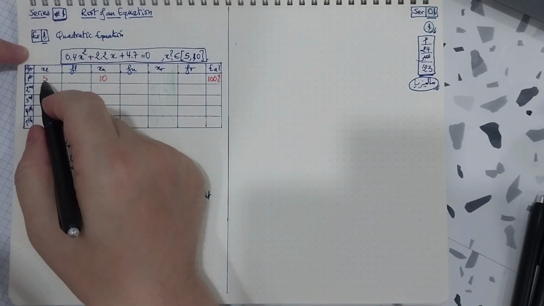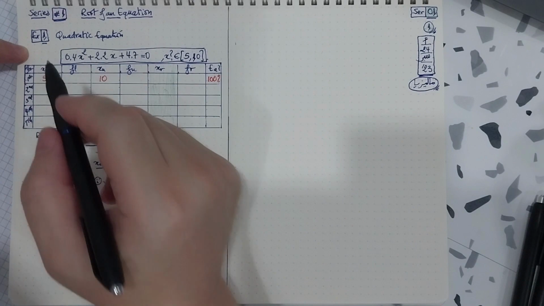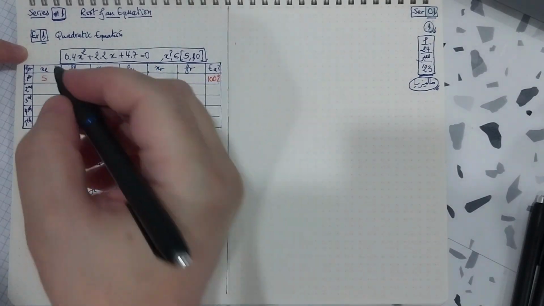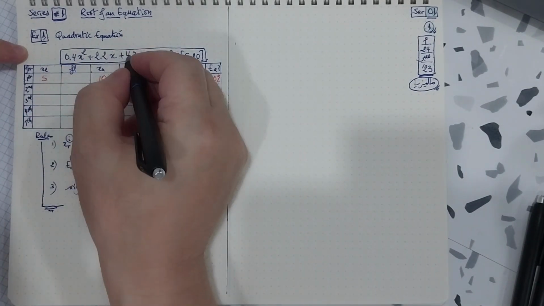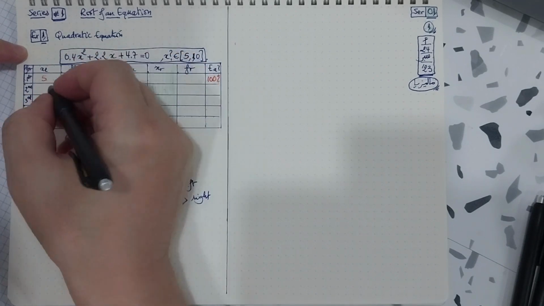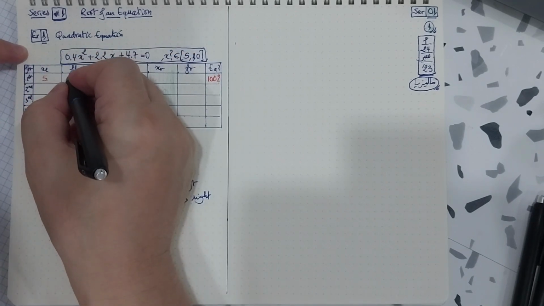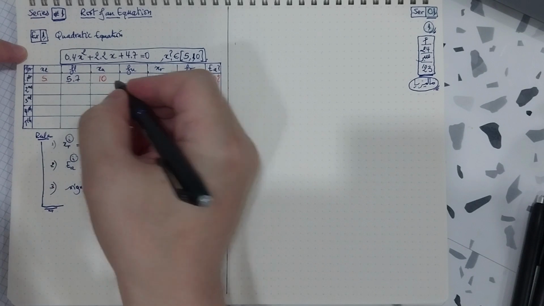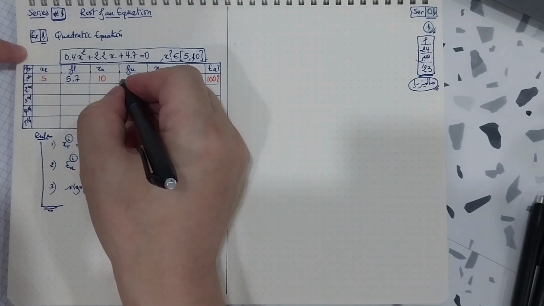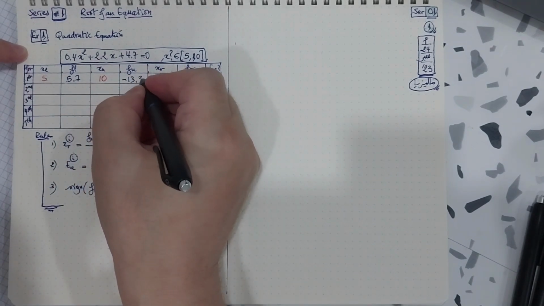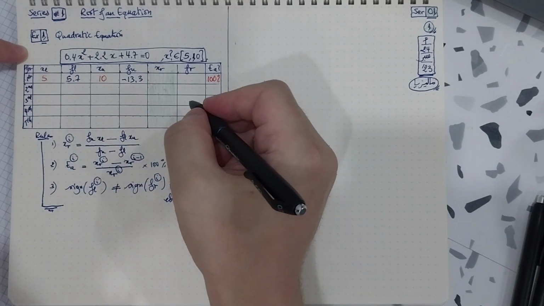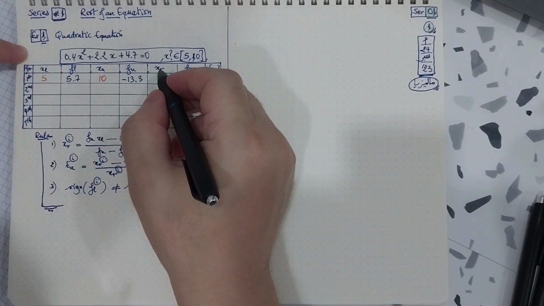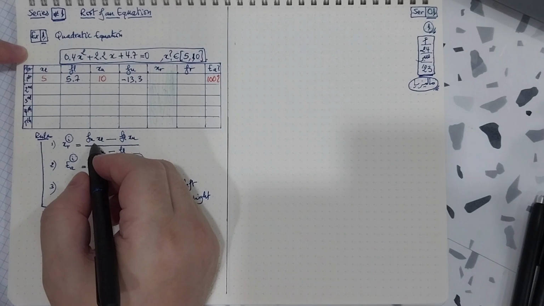So 5, when we replace it here in the function, we get 5.7. This is the function. So we get 5.7. For 10, we get minus 13.3. And then we use the formula of XR.